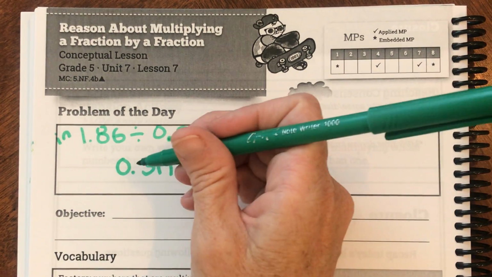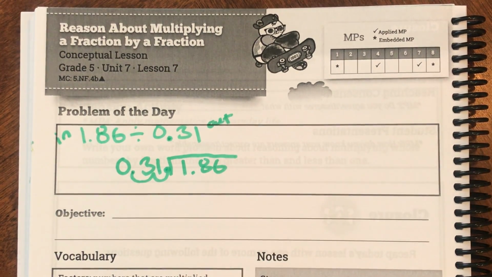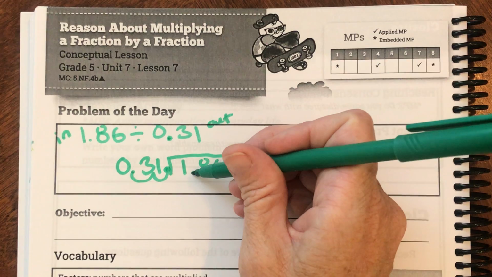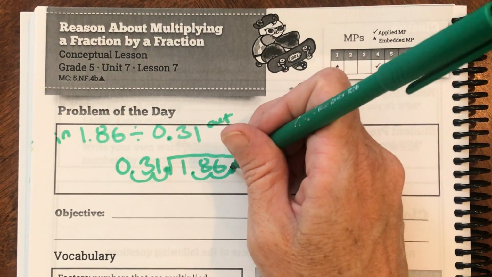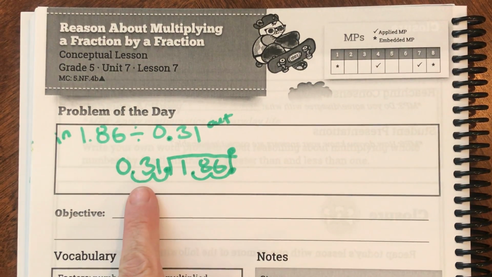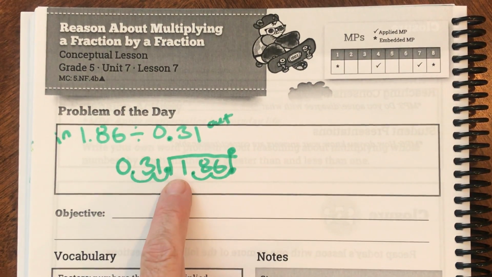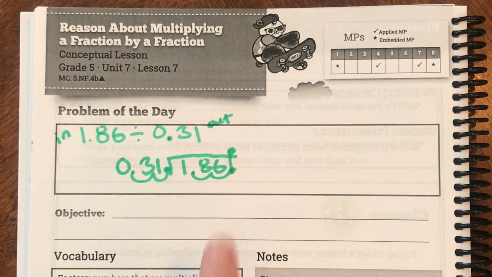So to fix that, I'm going to do 2 loops and bring it over here, because then it just is 31 decimal, which is a whole. But because I did 2 loops out there, I need to do 2 loops in here also. And then I can bring the decimal up. So again, I can't have a decimal outside, so I use loops to bring it, and then whatever number of loops I have here, I need to do loops here. Now I can just divide like regular.